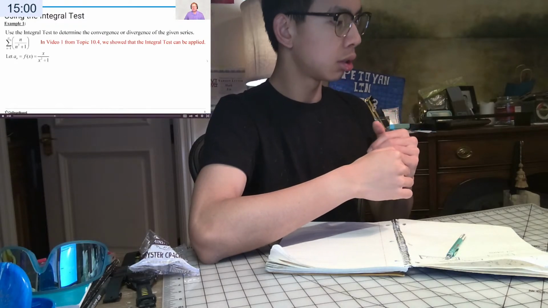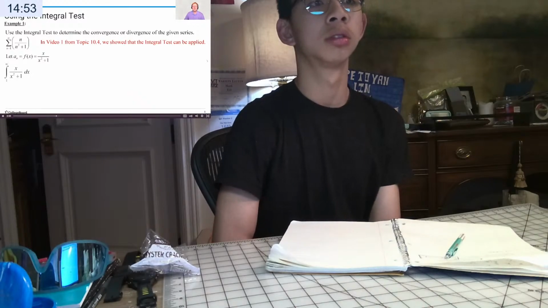So we'll go ahead and let the interim expression be a function f of x defined as x over x squared plus 1. Now, here is where we set up our improper integral.